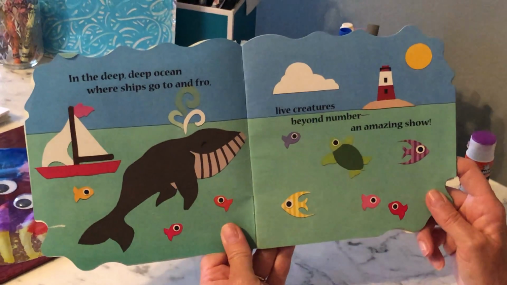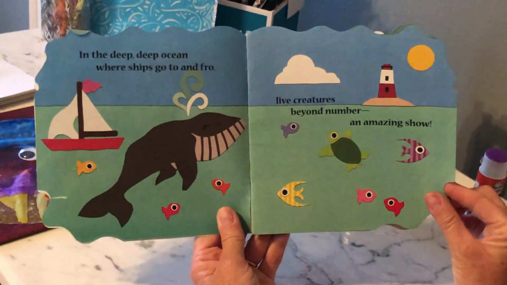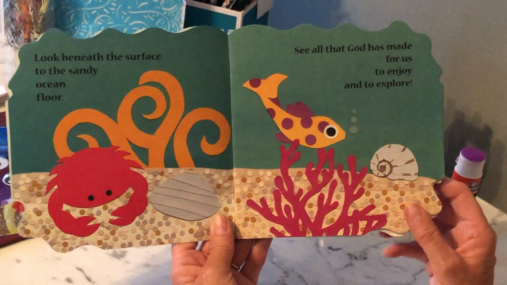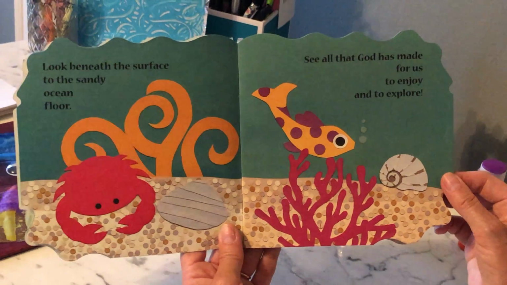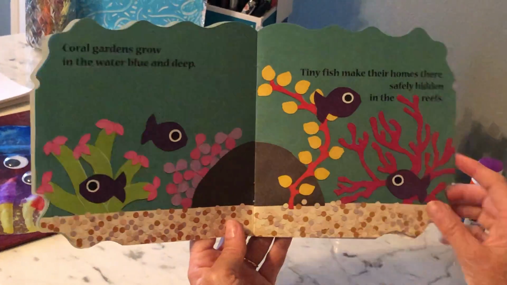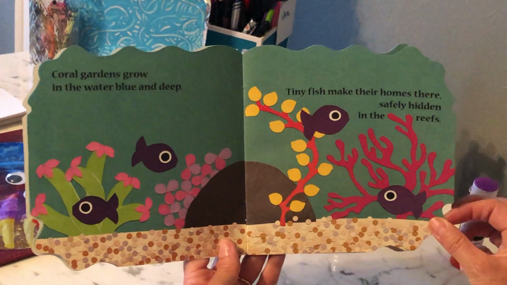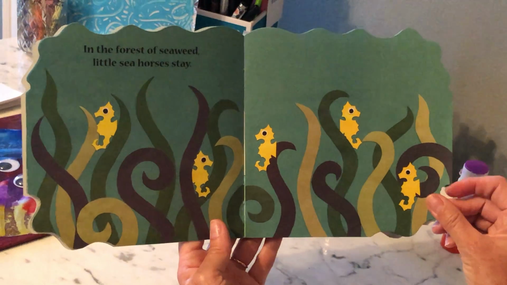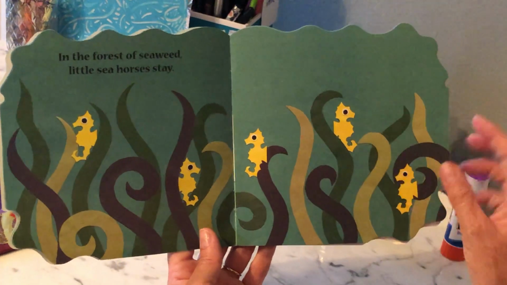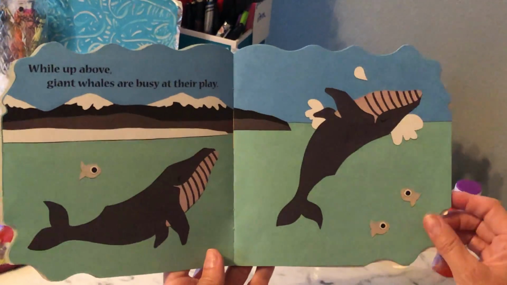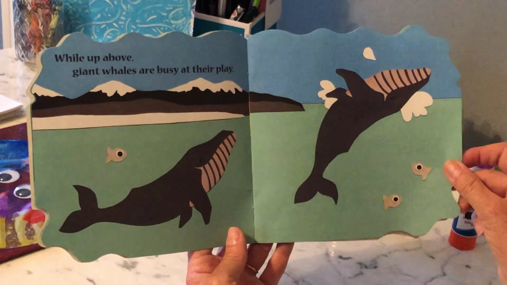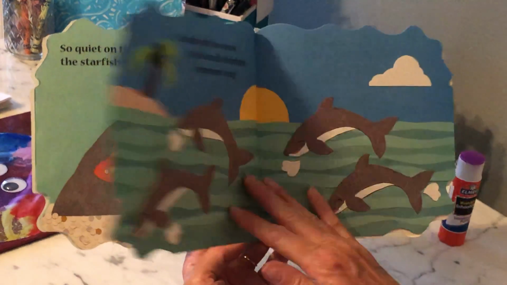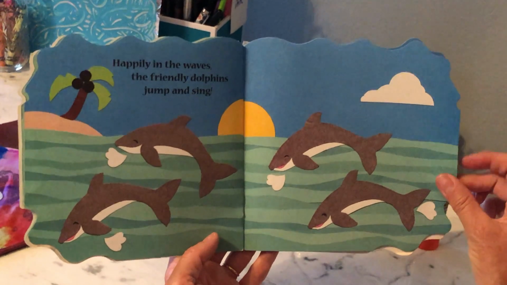In the deep, deep ocean where ships go to and fro lives creatures beyond numbers, an amazing show. Look beneath the surface to the sandy ocean floor. See all that God has made for us to enjoy and to explore. Coral gardens grow in the water blue and deep. Tiny fish make their homes there, safely hidden in the reef. In the forest of seaweed, little seahorses stay. Oh, look how cute. While up above, giant whales are busy at their play. So quiet on the rocks, the starfish tightly cling. Happily in the waves, the friendly dolphins jump and sing.